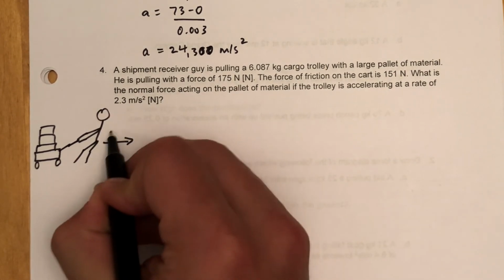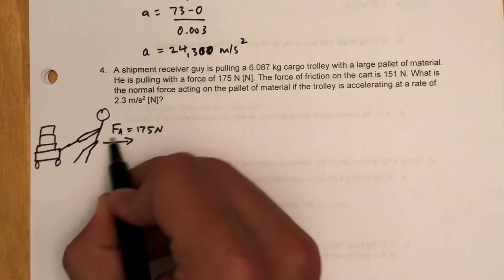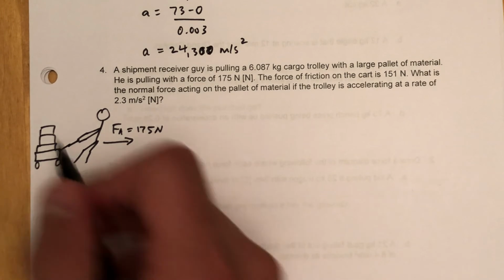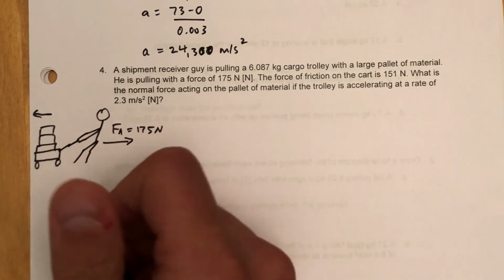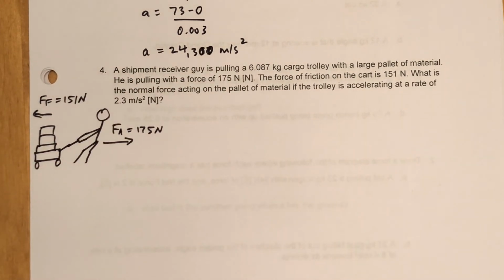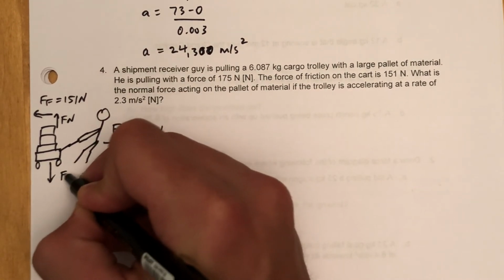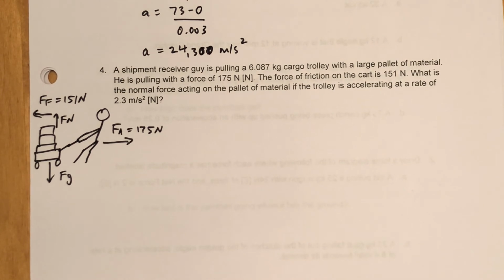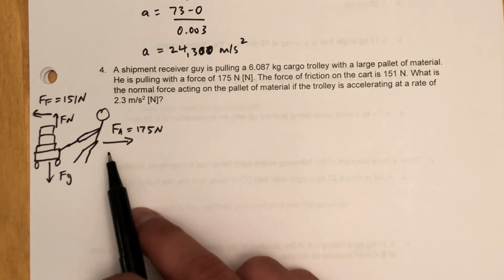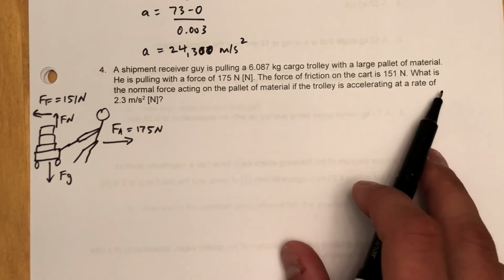Anyways, what do we have here? We have an applied force to the right of 175 newtons. We have the force of friction in the opposite direction. The force of friction of the cart is 151 newtons. I would have liked to draw this on the left of this cart here, but I drew this too close to the edge. Then we have our normal force, and then we have our force of gravity going down like this. So these are the different pieces that are actually happening here. And I think that's basically all the different forces we're looking at.